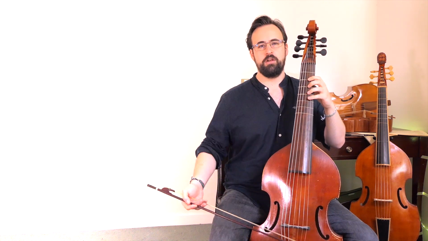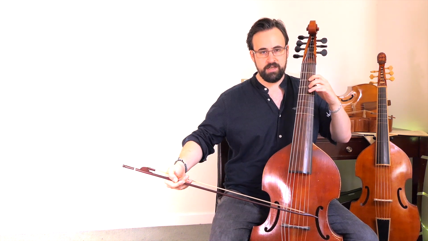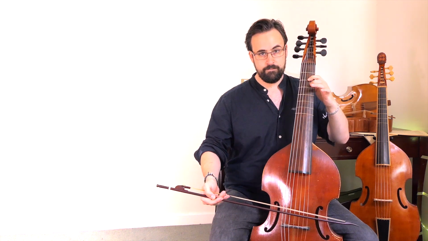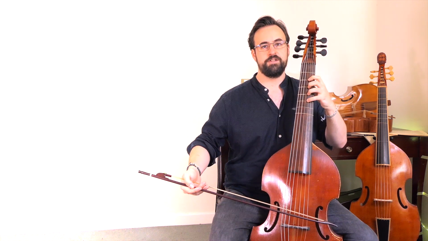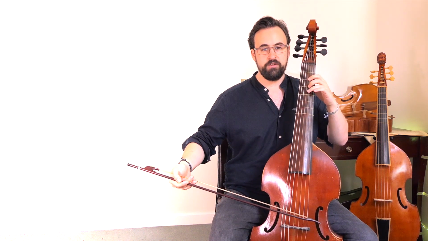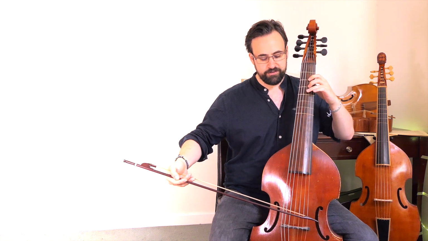And the idea is then to speed it up. So you can use a metronome if you like, and eventually go faster and faster. To help speed up, you can also introduce rhythmic variation by using a more dotted rhythm, such as this.